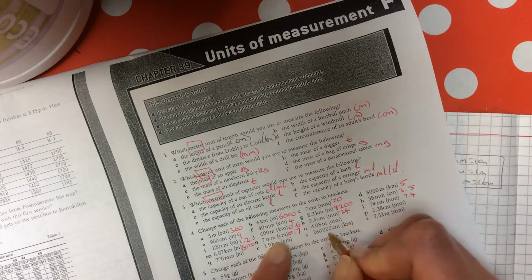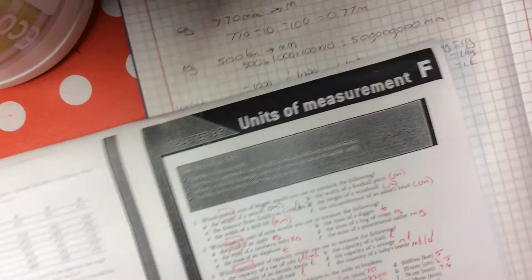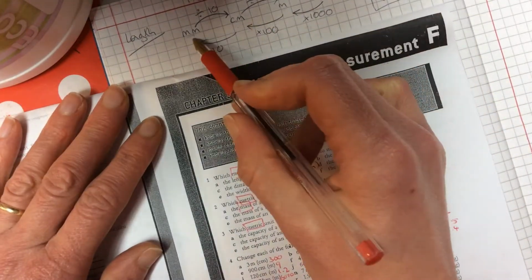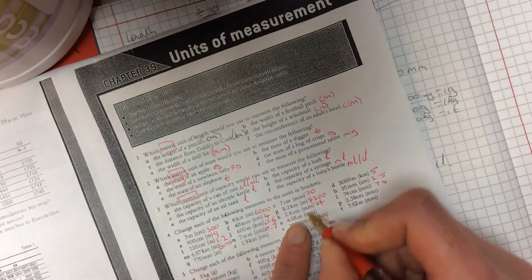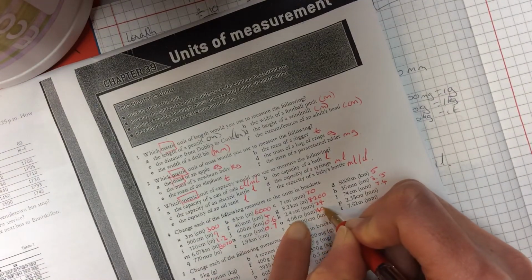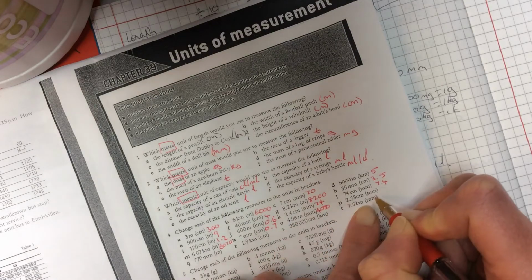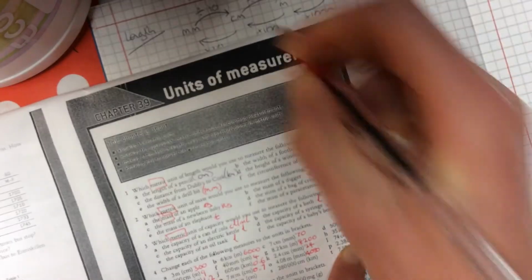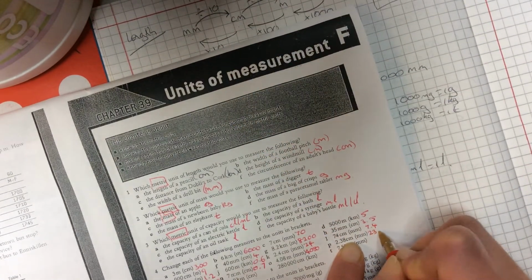So think of what you're doing, dividing by 10. This one here, you're going from metres to millimetres. So if you look at your diagram, metres to millimetres, times by 100, times by 10, which is the same as timesing by 1,000. So it's 4080. Centimetres to millimetres, times by 10, 23.8.